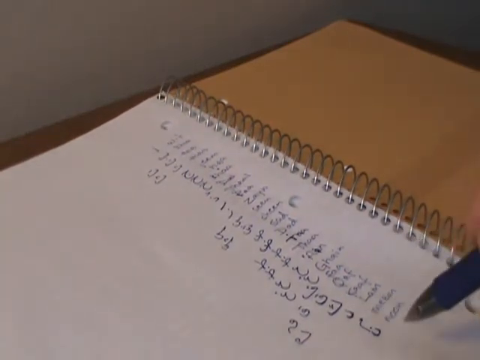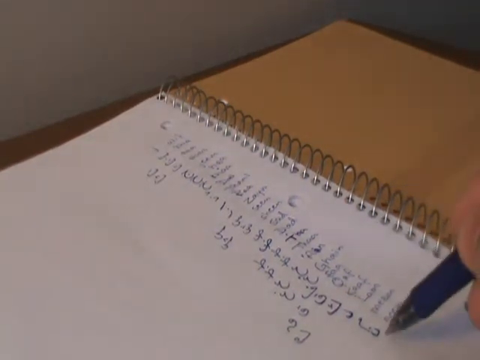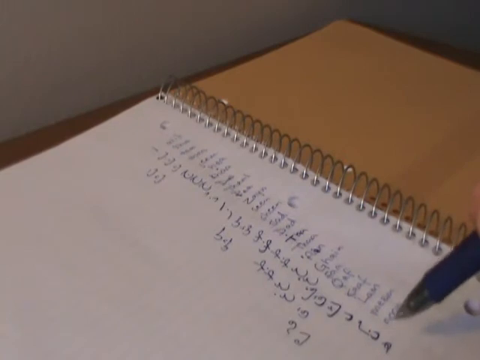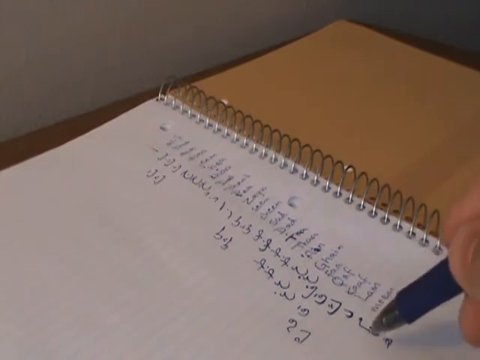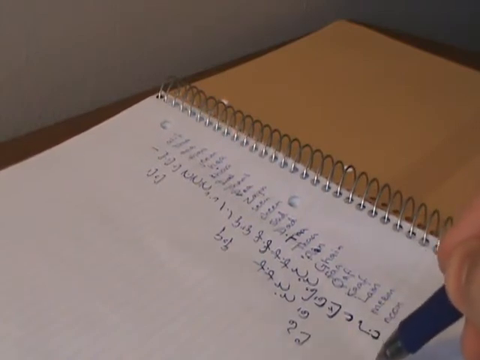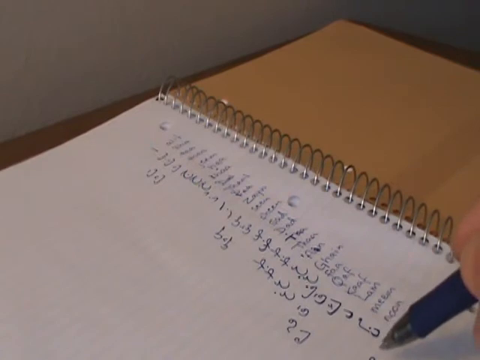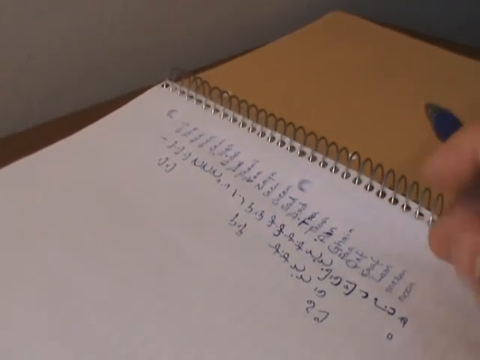Mim, Noon. Ha, and then Ha. We have Ha. It's similar to this shape, but it's rarely written like this in words. It is a circle actually, and we will see that a little bit shorter. So this is Ha, the Ha sound.